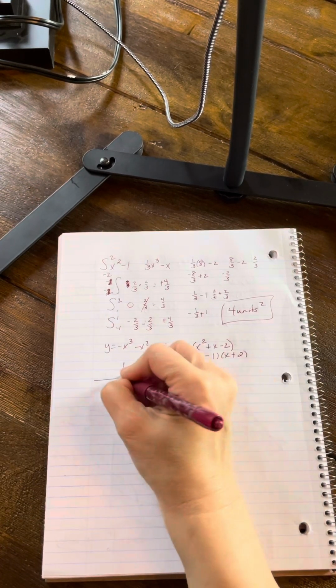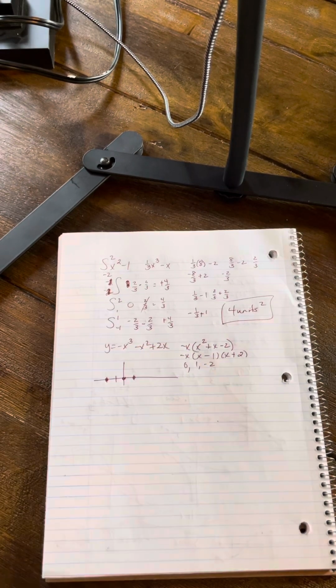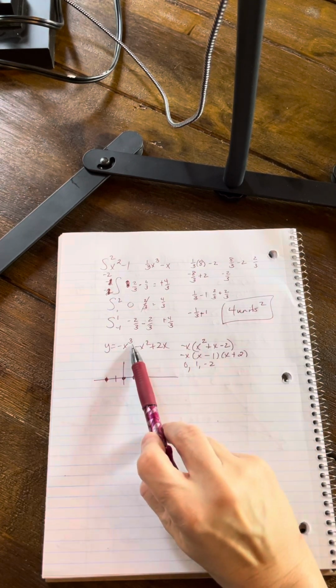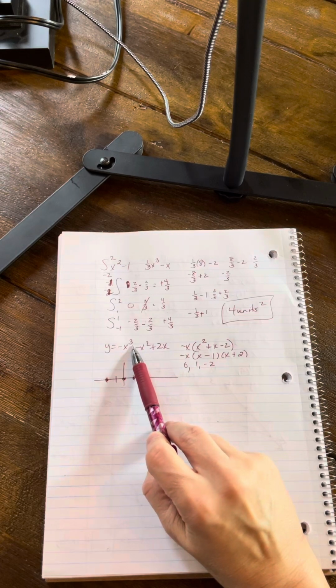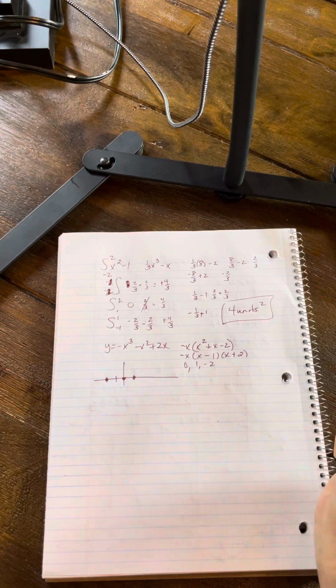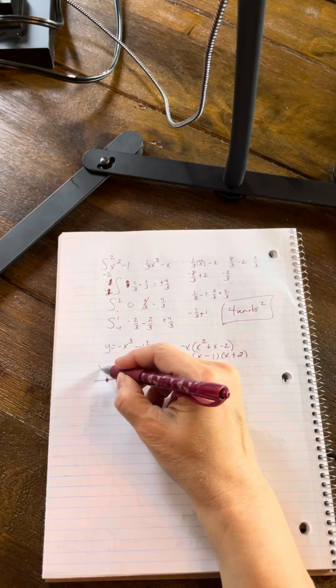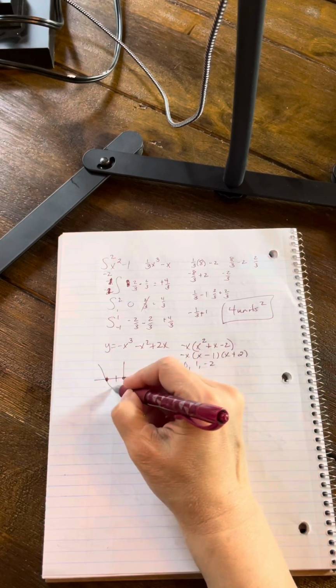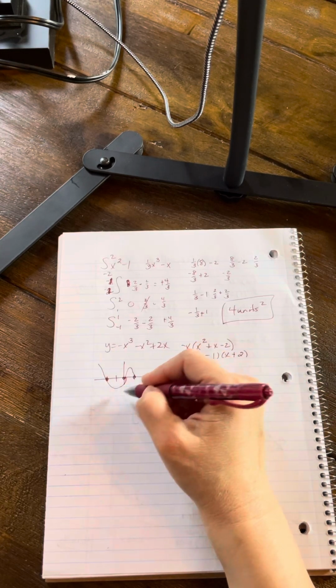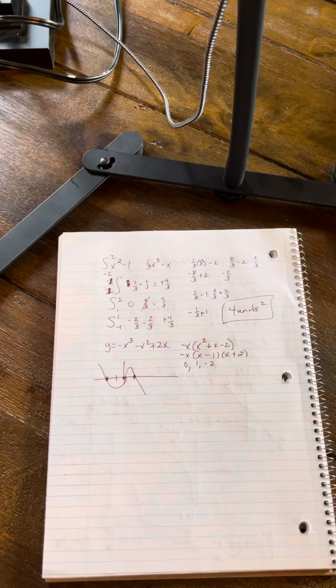0, 1, negative 2. And then, using all methods I know, I can have up to 2 curves because the highest exponent is 3. It's negative, so overall it needs to be going down. So that being the case, I know I'm heading down here. At some point I've got to swoop and get back up to here, and then I've got to bounce to here somewhere and then finish going downward. So there is the rough sketch.